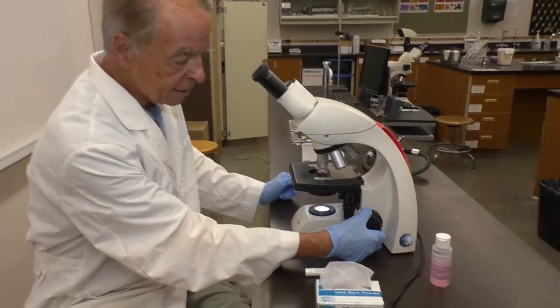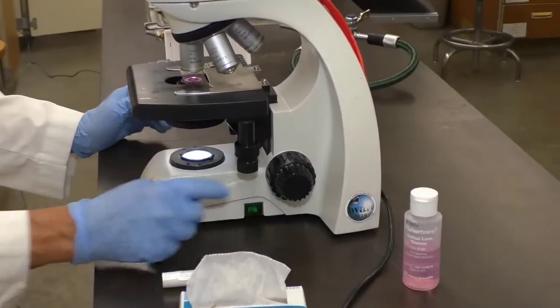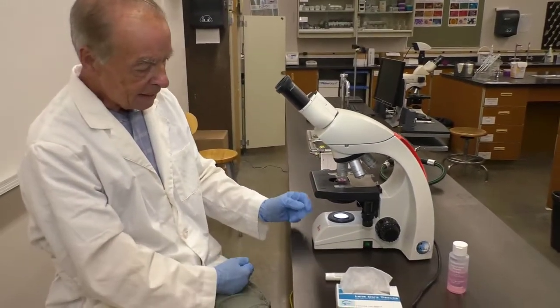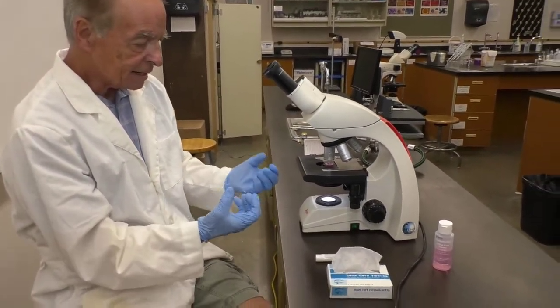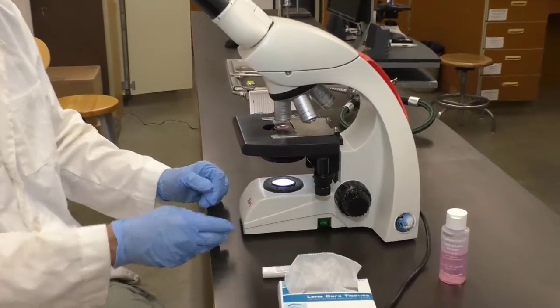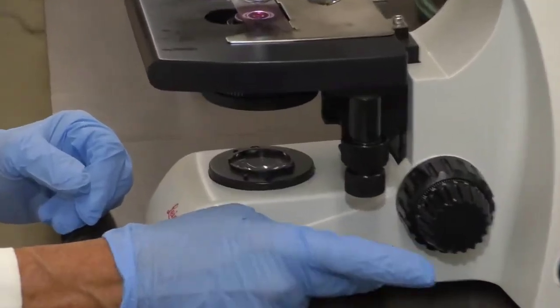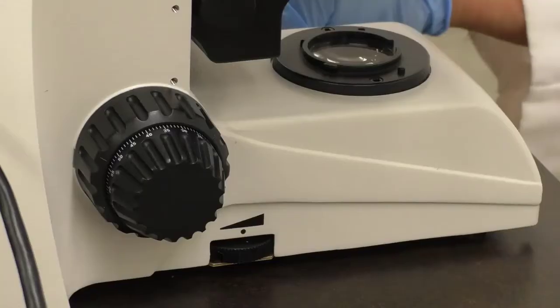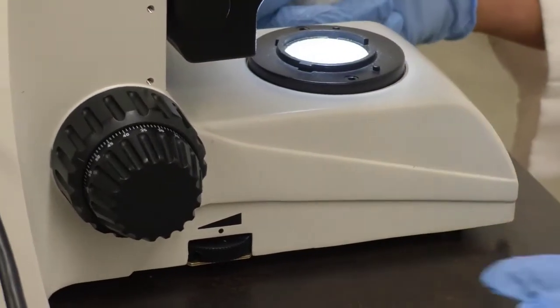Coarse adjustment is the larger knob. Coarse, fine adjustment. Beneath the stage is a device that condenses the light. Here's your switch for light. There's also a rheostat on the side of the base.